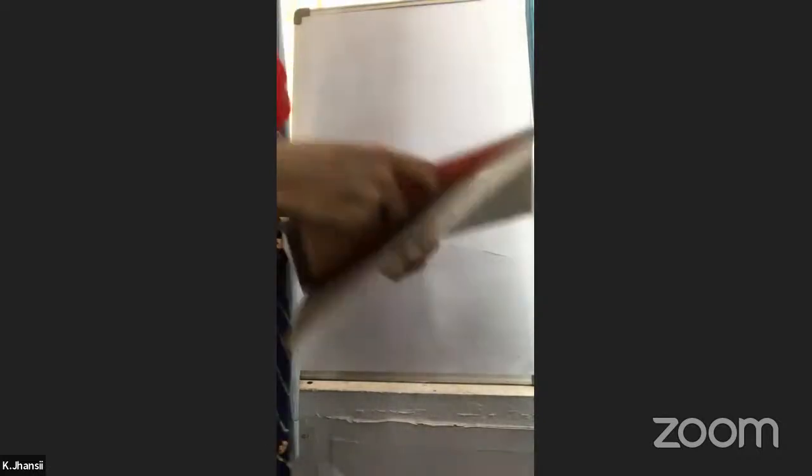So block 3 is about the sphere. In this we have the concept of what is a sphere, what is the equation of the sphere, what is the center of the sphere, and also what is the radius. Through this we'll get one 10 marks question.